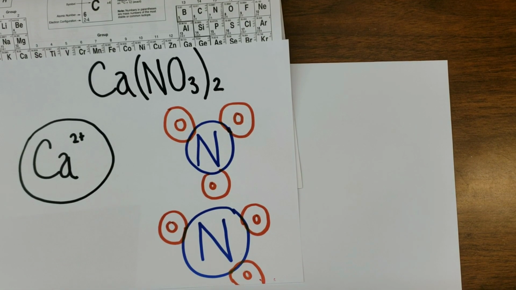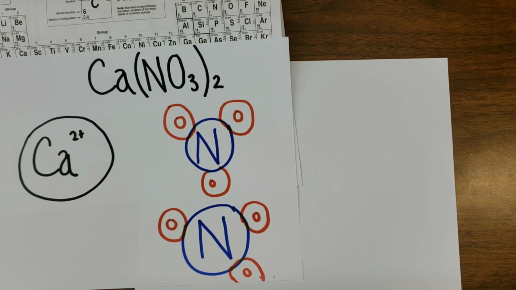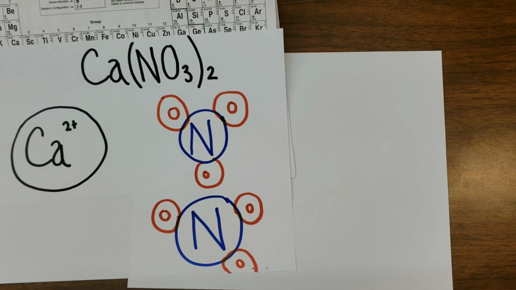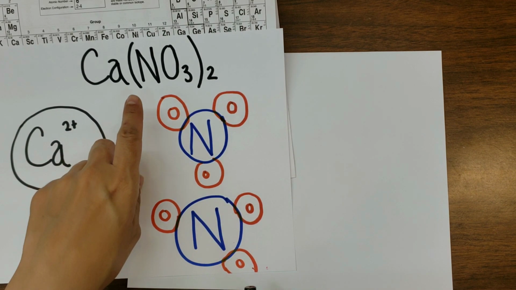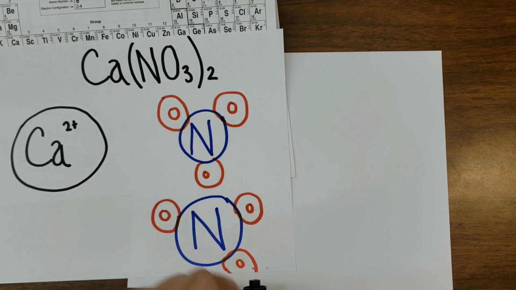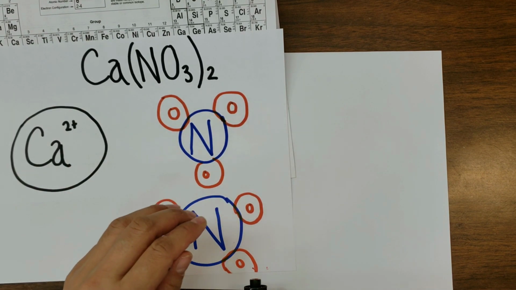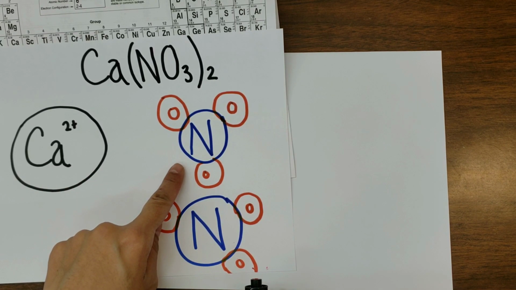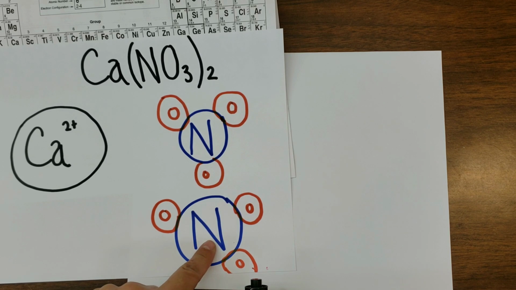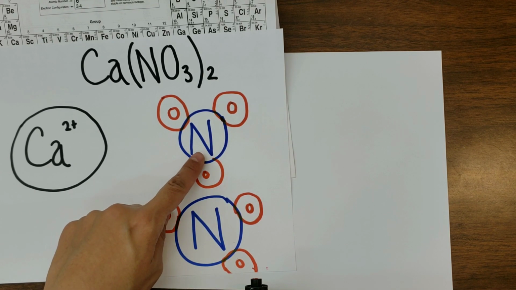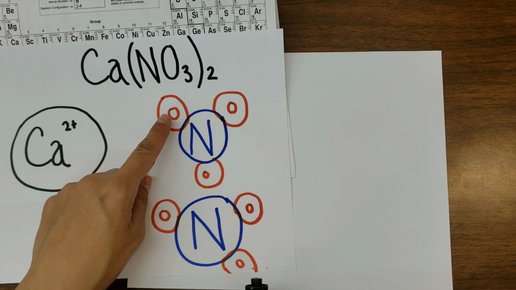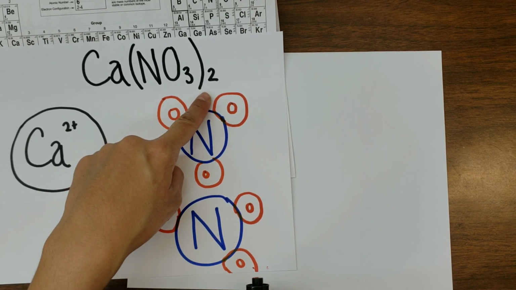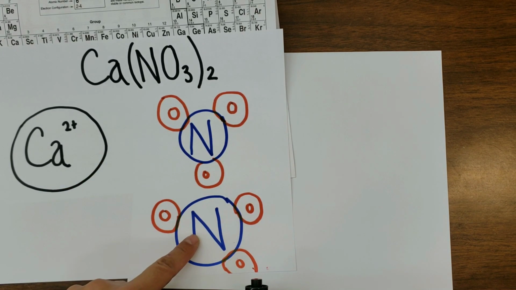Now we're ready for our final example. This is calcium nitrate. One clue that we have a polyatomic ion found on reference table E are the presence of parentheses. So in this formula, we have 1 calcium atom and 2 -1 charged nitrate ions. Nitrate has 1 nitrogen and 3 oxygens, but since we have a 2 outside of the parentheses, we need to make sure that we have 2 nitrates.